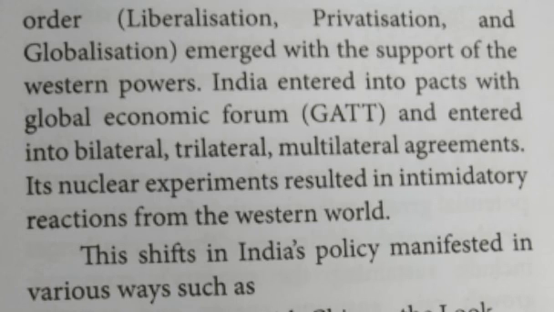Okay, these are the aspects of this global economic order. And India entered into pacts with the Global Economic Forum, that is GATT, full form General Agreement on Trade and Tariffs. And entered into bilateral, trilateral, multilateral agreements. Bi means two, tri means three, multi means many.